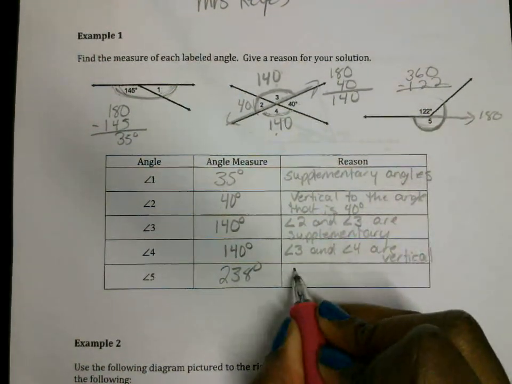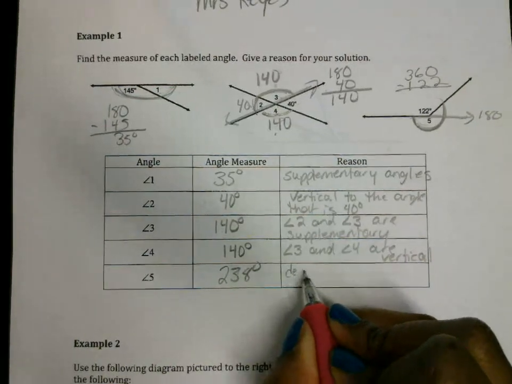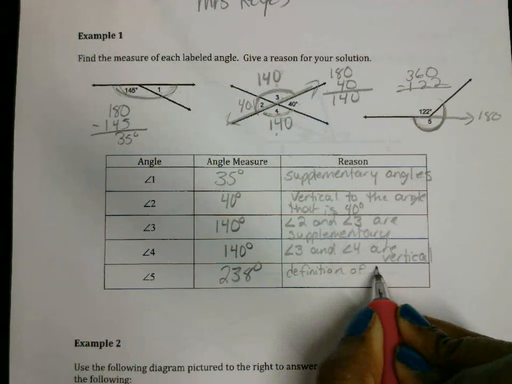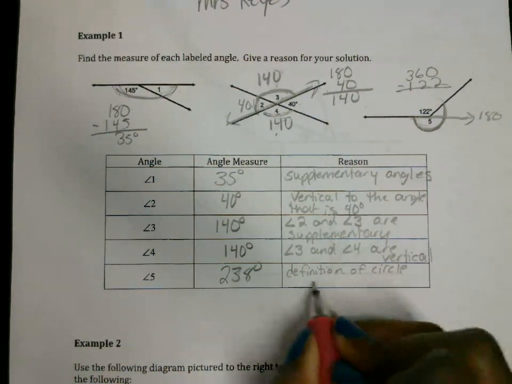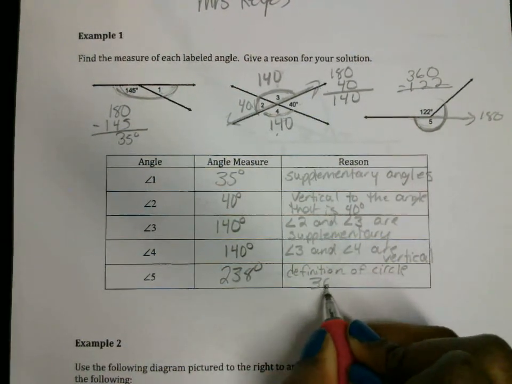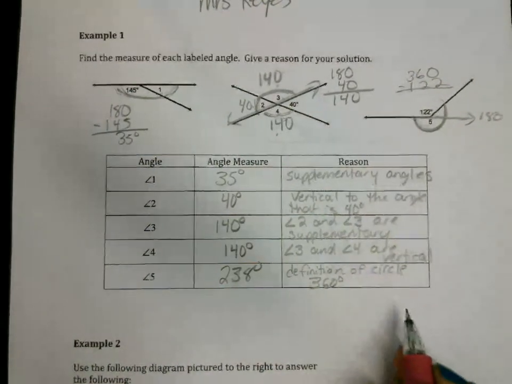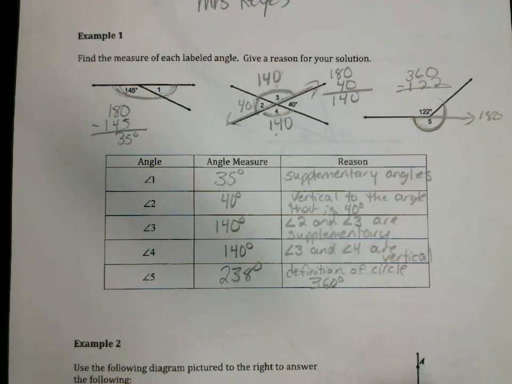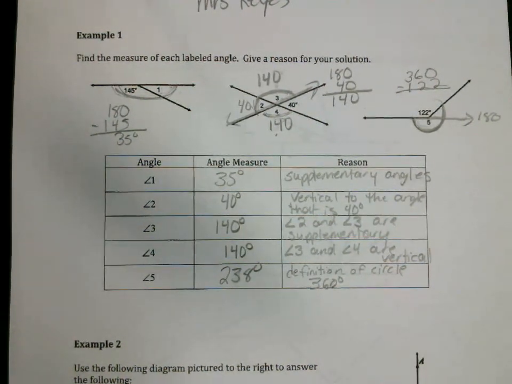A circle, by definition, is 360 degrees. Both angles added together is a complete circle. I'm going to pause for the cause. Are there any questions? Let me pause to give you a chance to write.